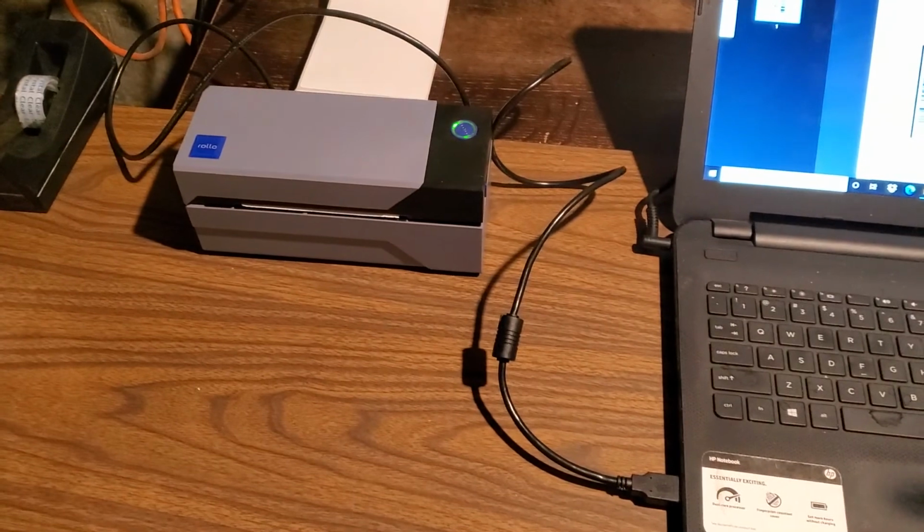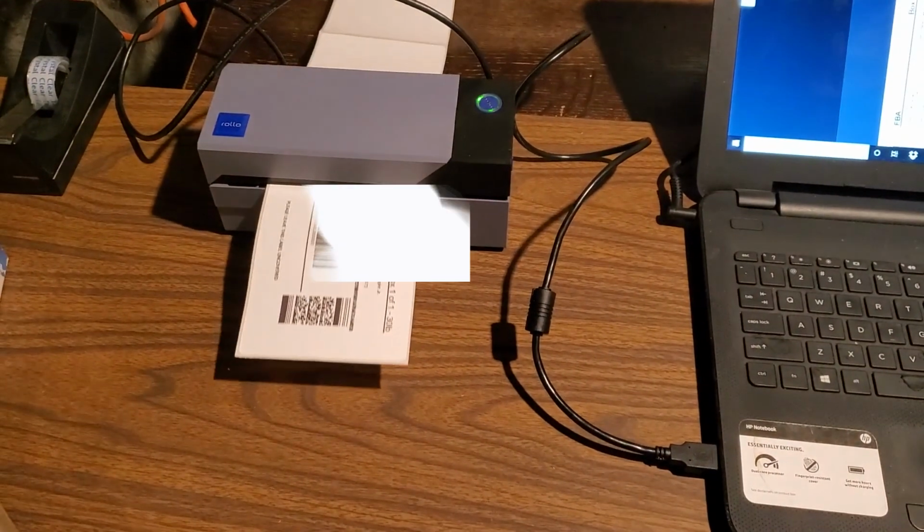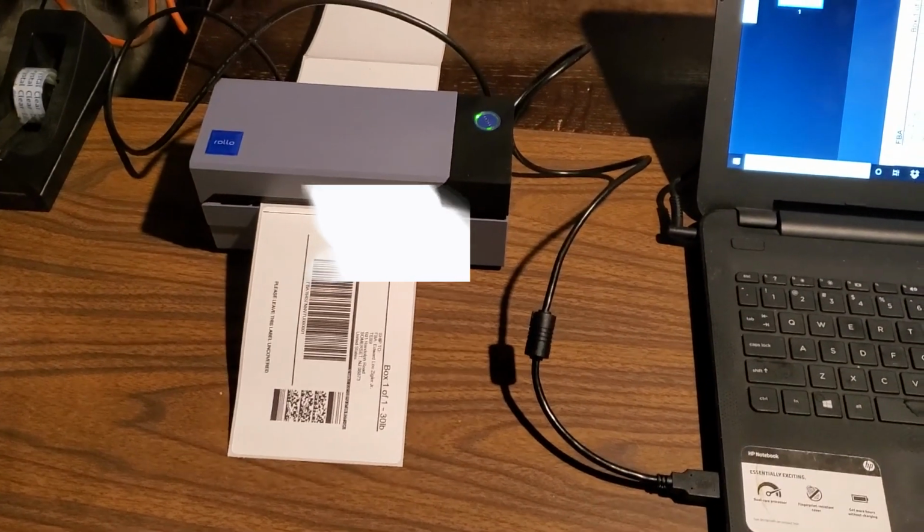Well, in that case, let's see how they come out. Oh, that's stupid. All right, well, looks like I am going to have to use that. I wonder, is it because I hooked it up to the Rolo and now I got to do it this way or what? I'm not sure. So, not even going to use that.